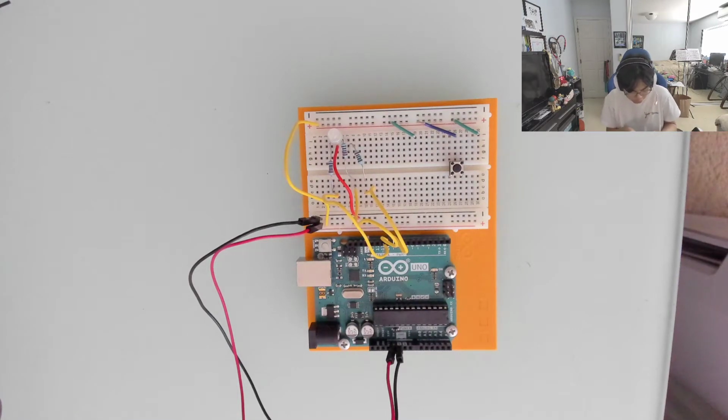And just to refresh how these push buttons work. Basically, just double check here.